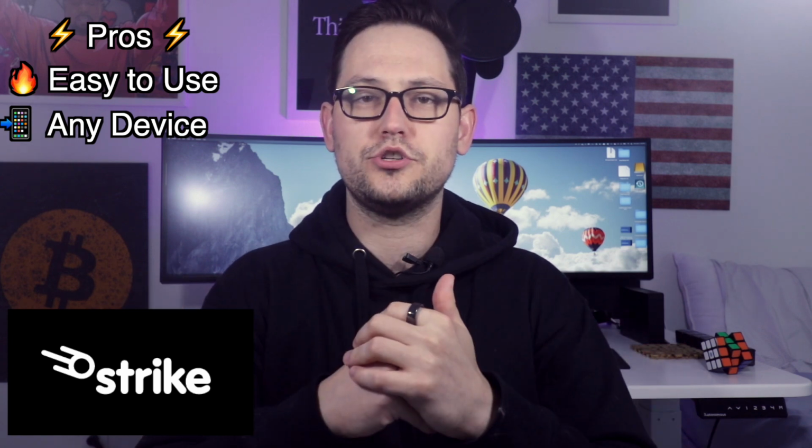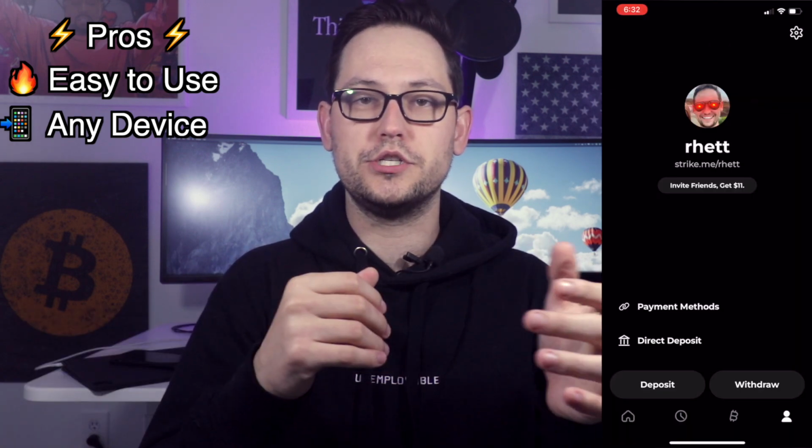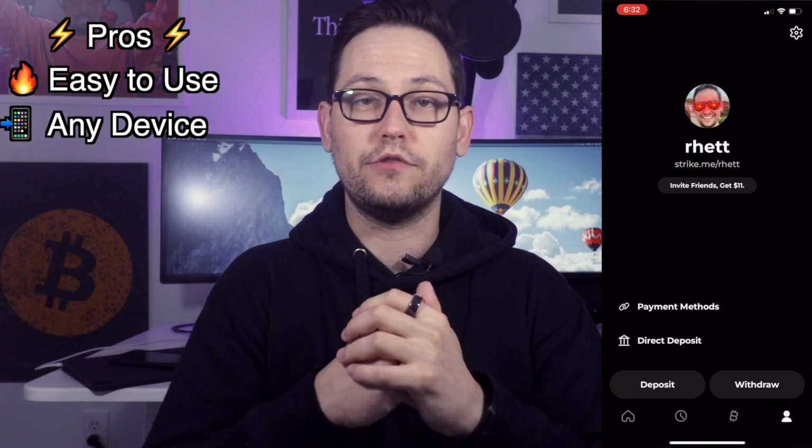And one of the best parts of the Strike app is how easy it is to download and just start using. The interface is very sleek. And once you get it up and running, all you're going to do is go over to the tab on the far right and open up your payment methods. You're going to link a debit card or a bank account, and then you're going to deposit money from that linked debit card or bank account. And then you're ready to just start buying, selling, and transferring Bitcoin.